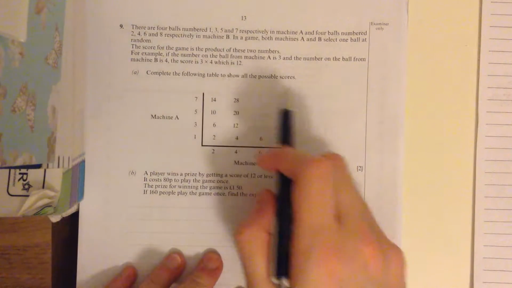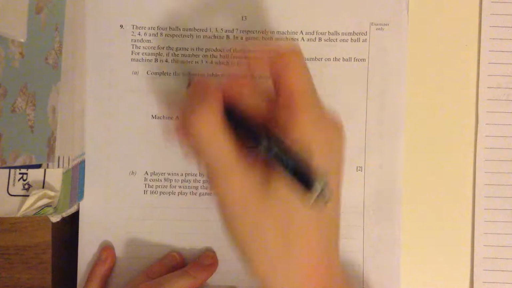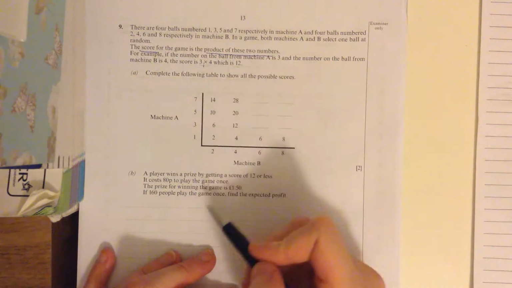Okay, so question 9, paper 3. We've got a sample space diagram. Always find out what the rule is here. The score for the game, so you're always looking for the score, is the product of the two numbers. So product means multiply. For example, it shows us here 3 times 4, which is 12.